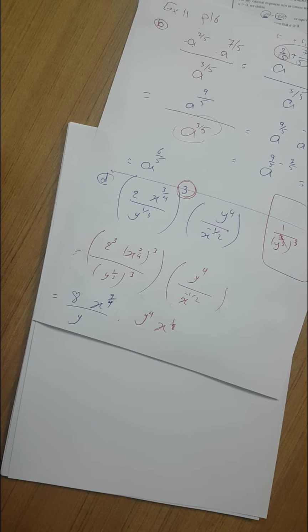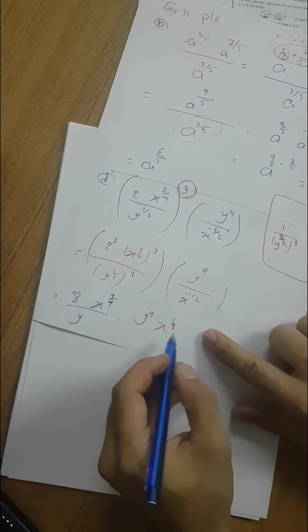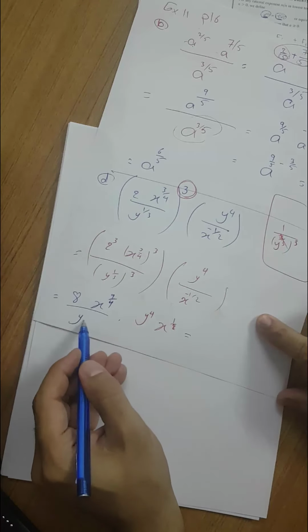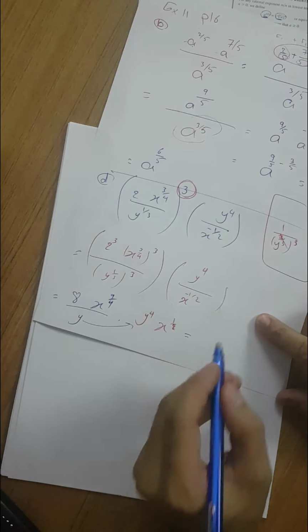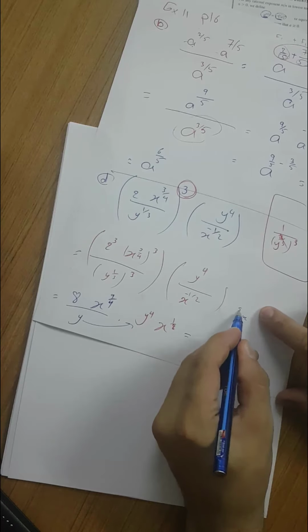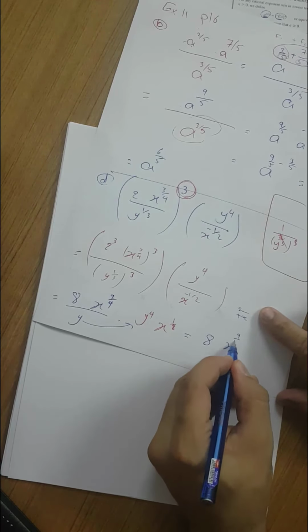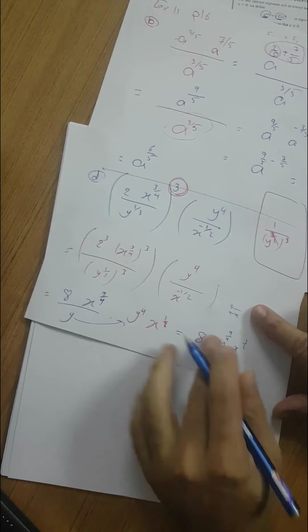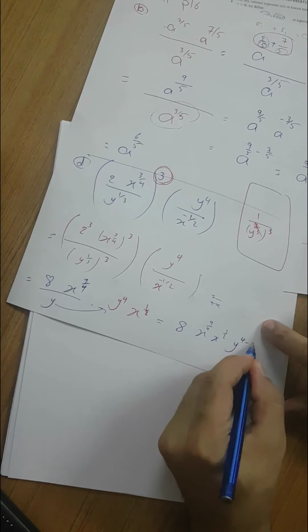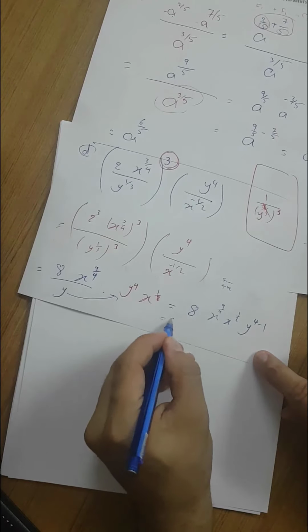Okay, now what else? We bring this one up because we need a single positive. So 8 x^(9/4) x^(1/2) y^4 minus 1, directly equal to 8.